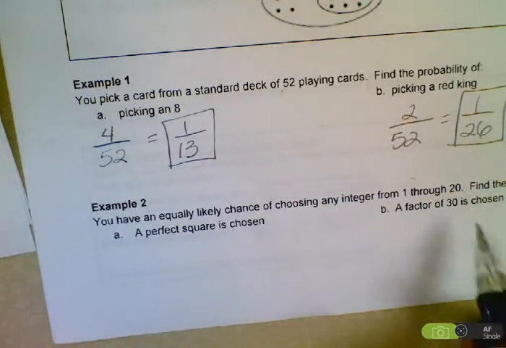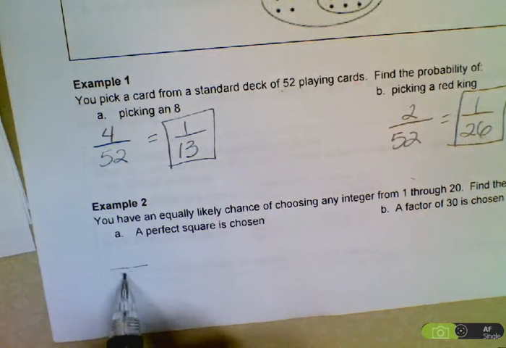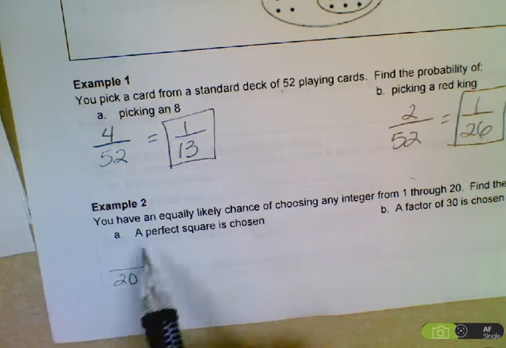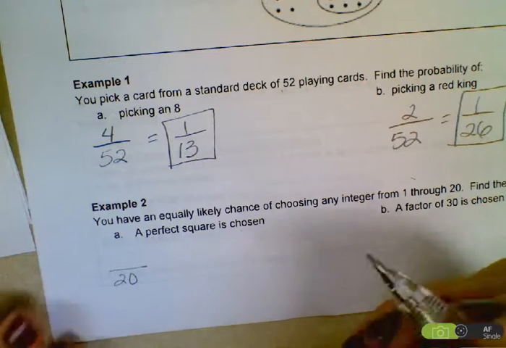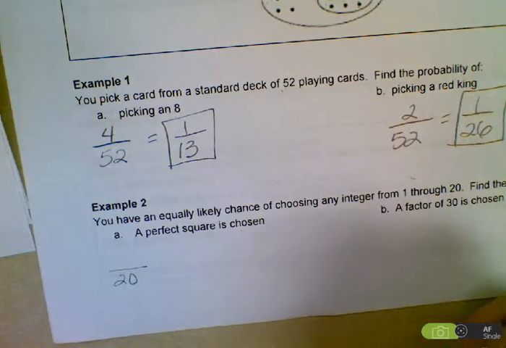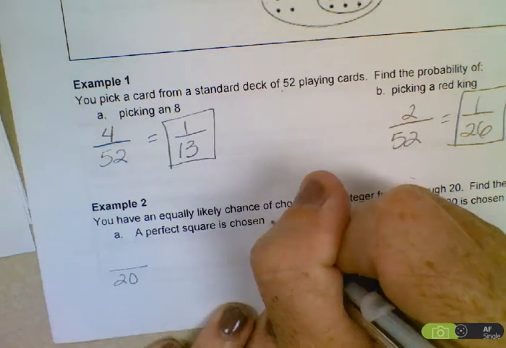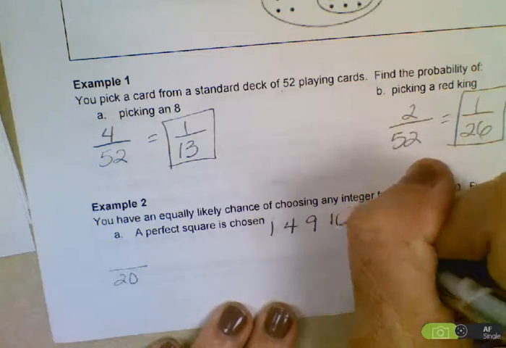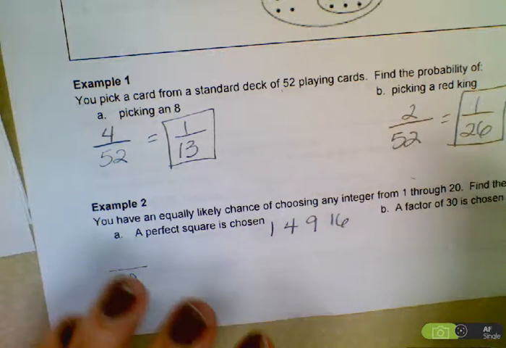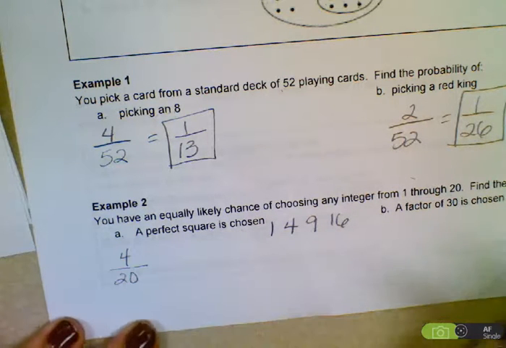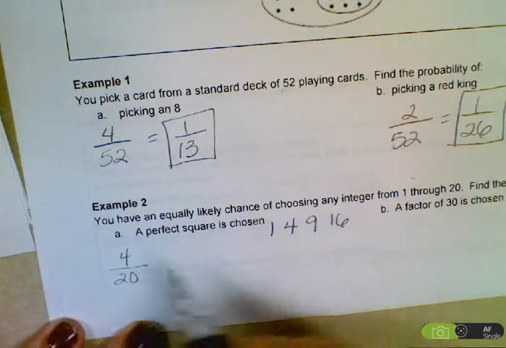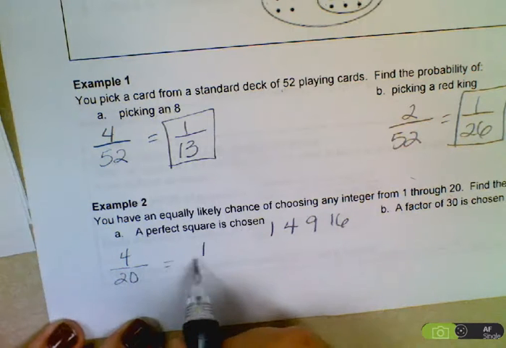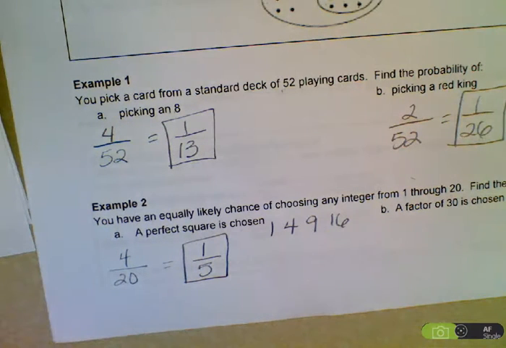You have an equally likely chance of choosing an integer from 1 through 20. So already I know I have 20 options there. Find the probability that a perfect square is chosen. Of course, you know your perfect squares by now, so let's list out the perfect squares between 1 and 20. You have 1 squared is 1, 2 squared is 4, 3 squared is 9, 4 squared is 16, 5 squared is 25, so we don't need that one. So 4 out of those first 20 numbers are perfect squares. Again, we need to reduce. So 1 out of every 5 is a perfect square.